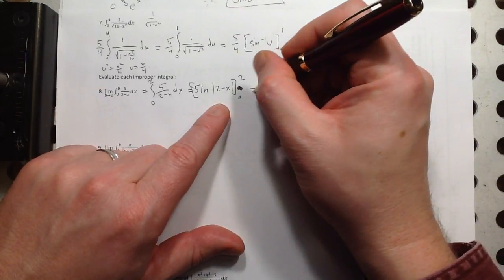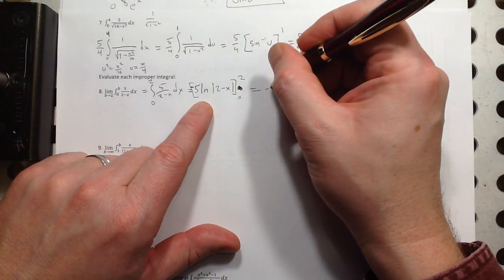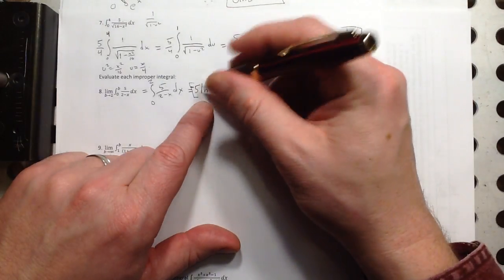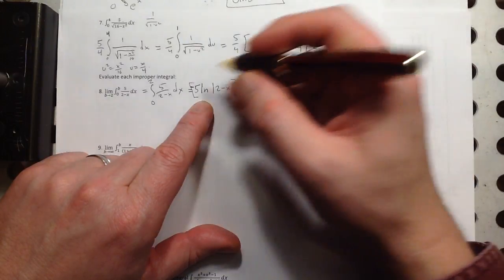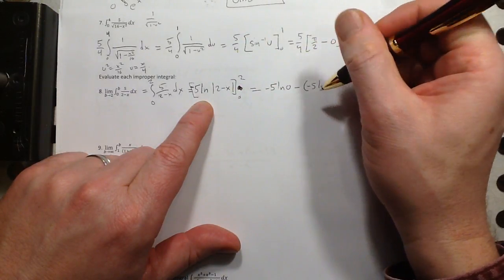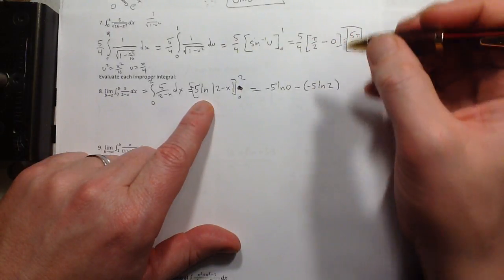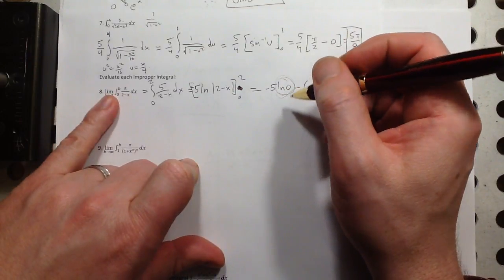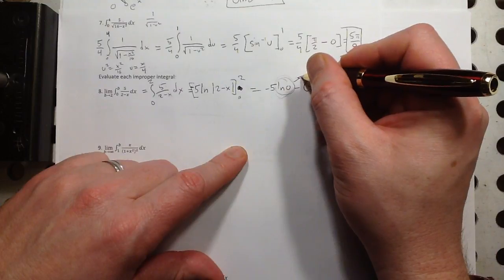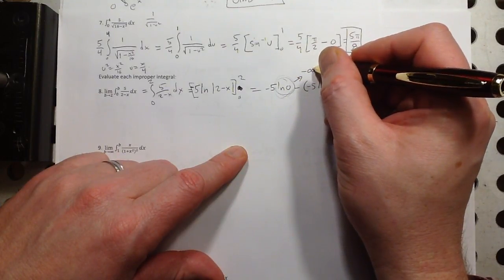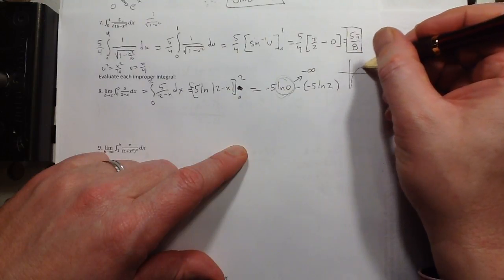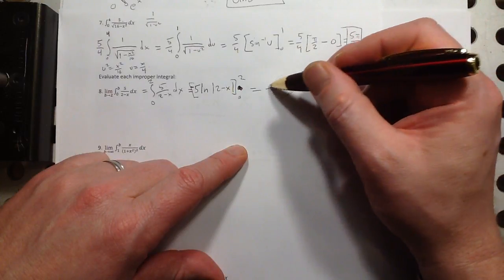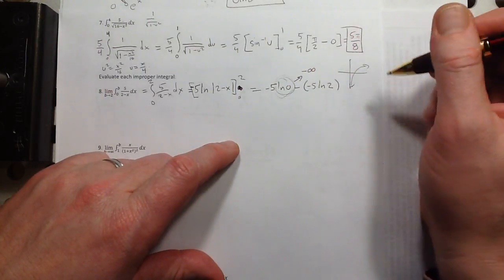So what does that give me? It gives me -5 natural log of 2 minus 2, which is 0, and then minus -5 times the natural log of 2. Now this is a bust because the natural log of 0, if we're thinking in terms of limits, which we always are, then remember what the natural log function looks like? As x approaches 0, this plunges down to -infinity. So I've got -infinity minus or plus whatever, some other thing. So this is divergent.